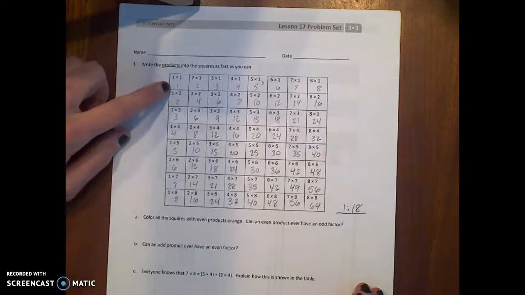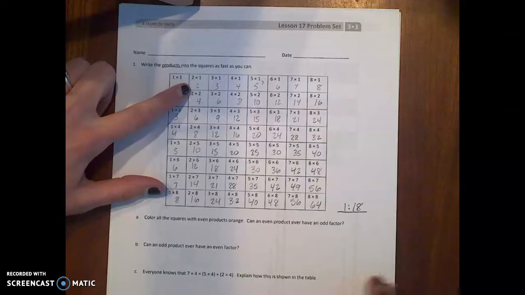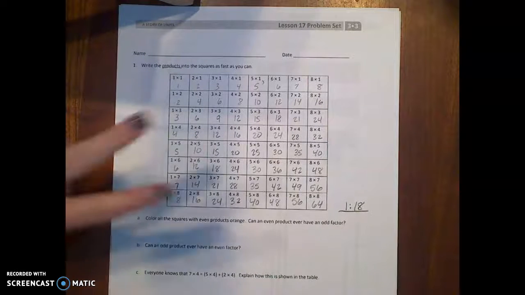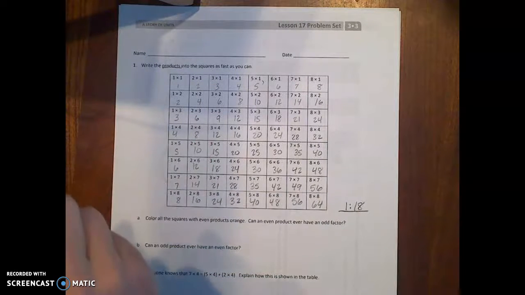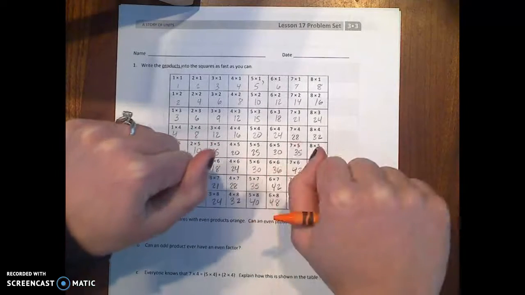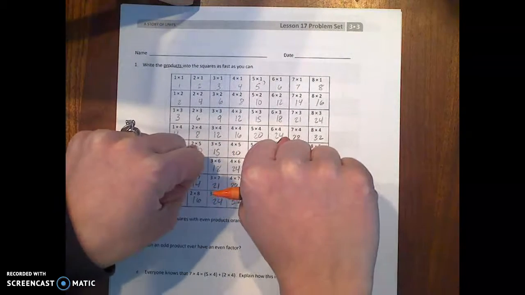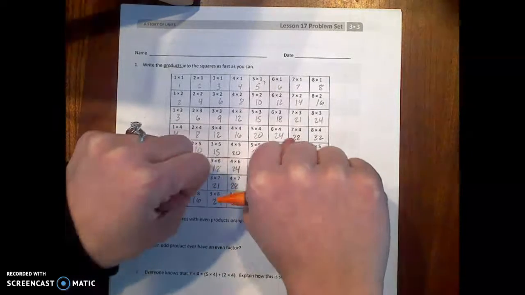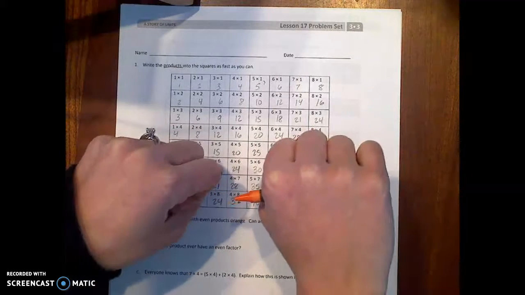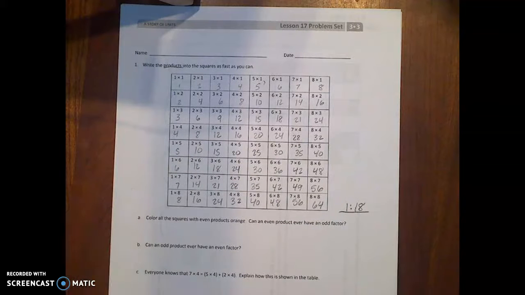Is 1 even? Nope, sure isn't. How about 2? Yes. Whenever you're trying to figure out if a number is even or not, you need to think to yourself, if I have 2 cookies and I split them into 2 groups, is each group going to have at least 1? If I have 3 cookies and I have 2 groups, is everybody going to get 2 whole cookies? No, everybody gets 1.5. Okay, so you have to think about if you can split it evenly.